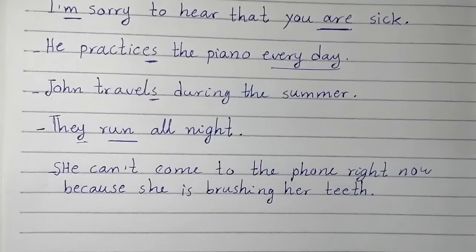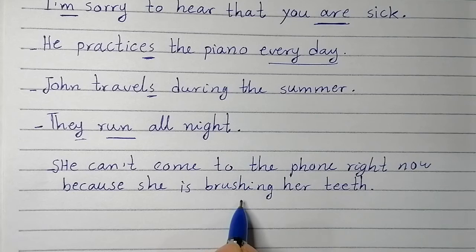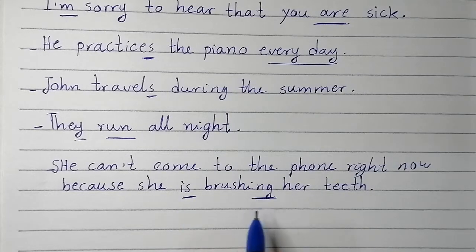Okay? So this is present continuous tense, she is brushing now. Something that is happening now.